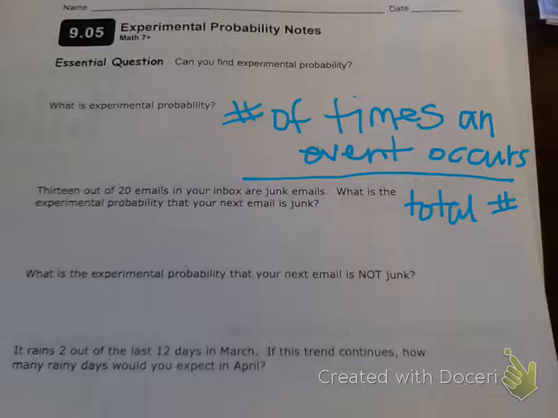So if we look at this first problem, 13 out of 20 emails in your inbox are junk emails. What is the experimental probability that your next email is junk? So the number of times the event has occurred is 13 are junk. The total number of emails that you have is 20. So the experimental probability that your next email is junk would be 13 out of 20.